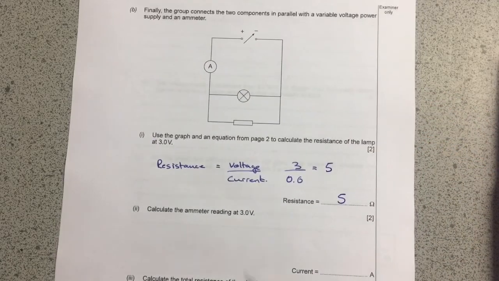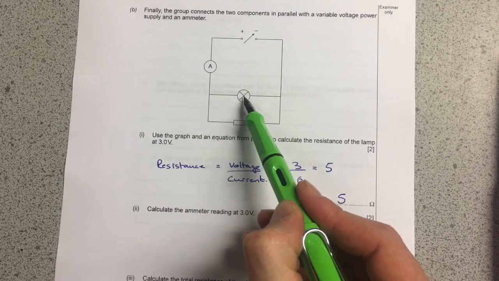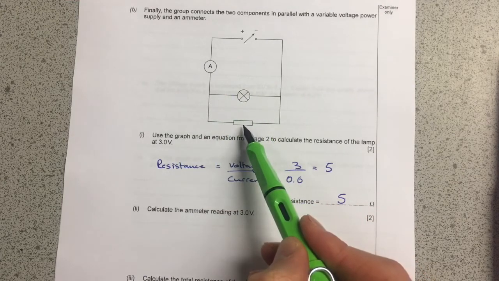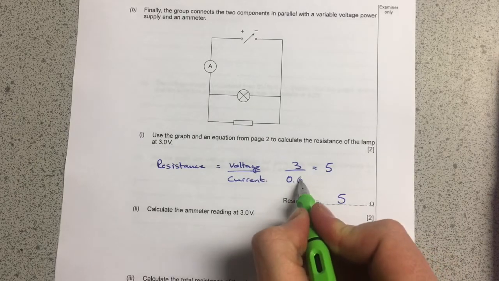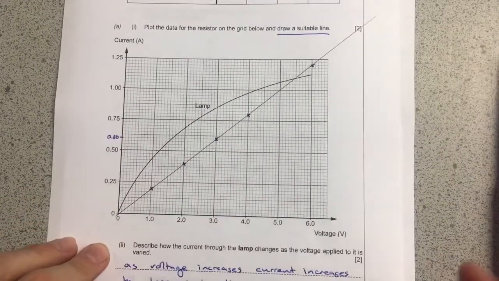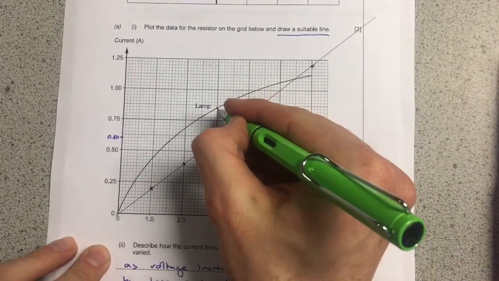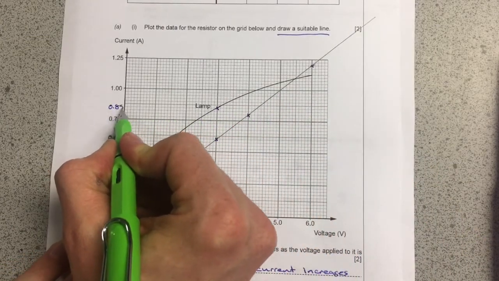Now, it asks us to calculate the ammeter reading. Now, if we look closely, this ammeter is serving this bulb here and this resistor here. So we already know that the current is going to be 0.6 through the resistor. We need to come back to the graph. At 3 volts, the lamp has a current of 0.85.